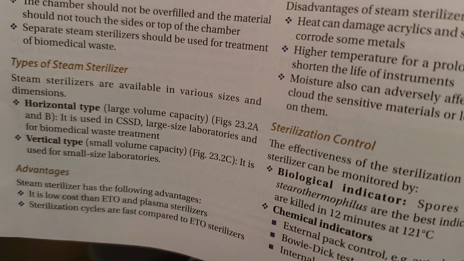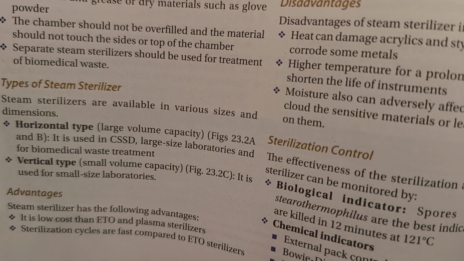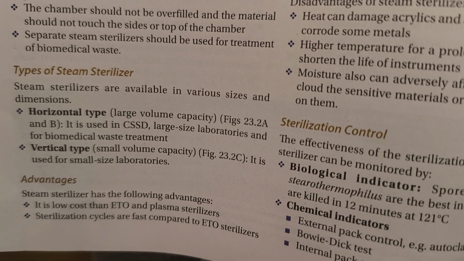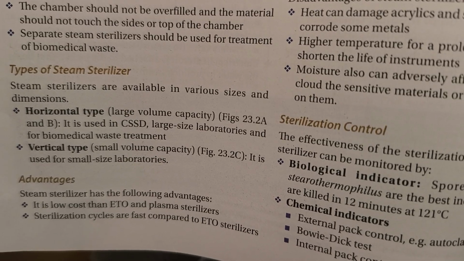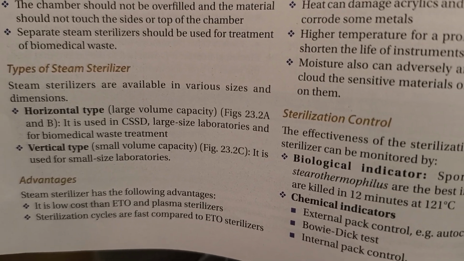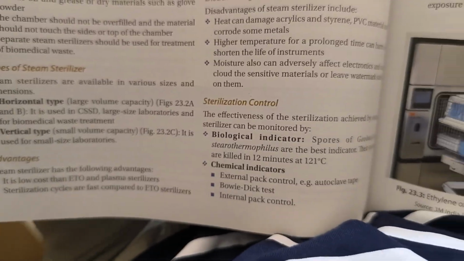Types of steam sterilizers. Steam sterilizers are available in various sizes and dimensions. Horizontal type, large volume capacity, figure 23.2a.